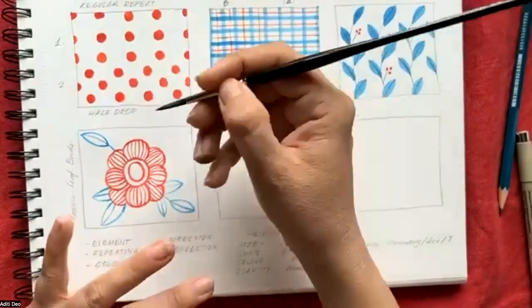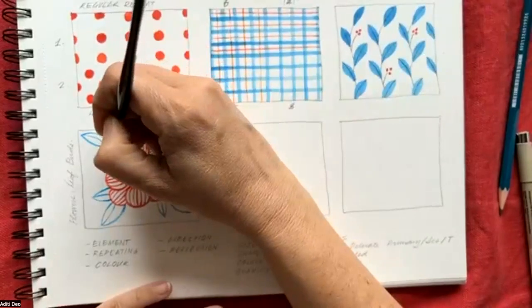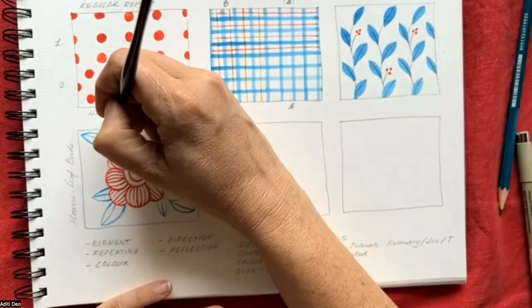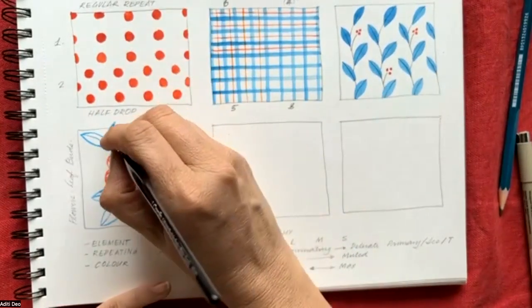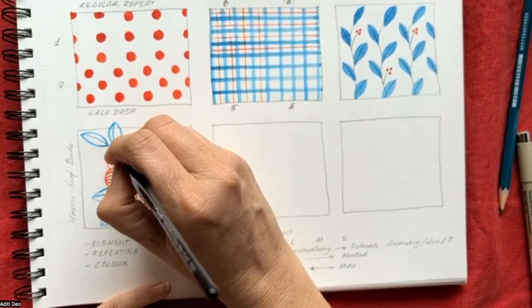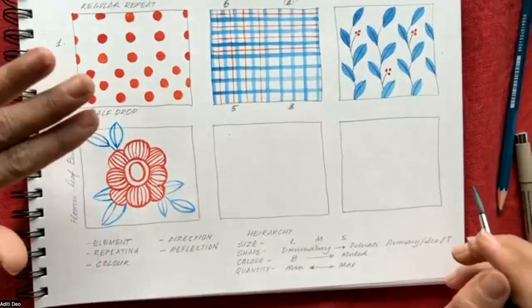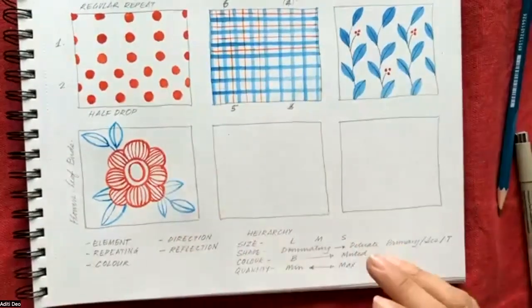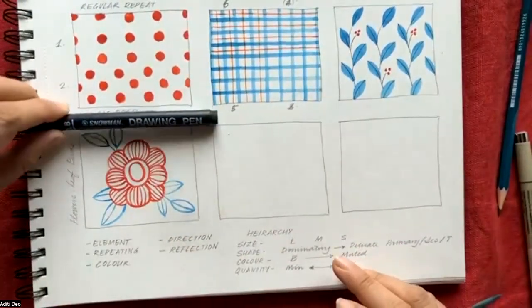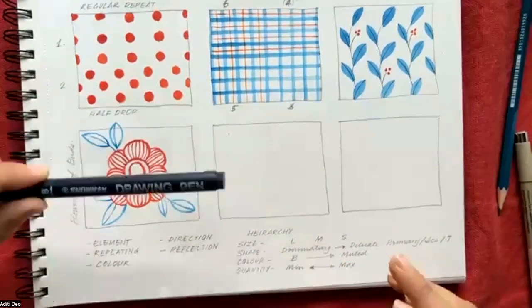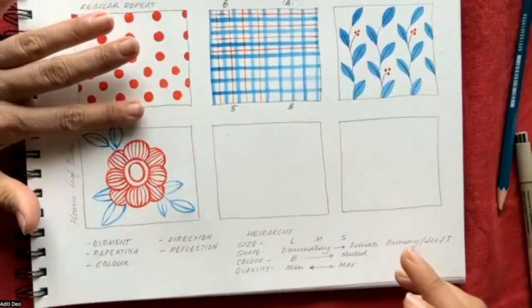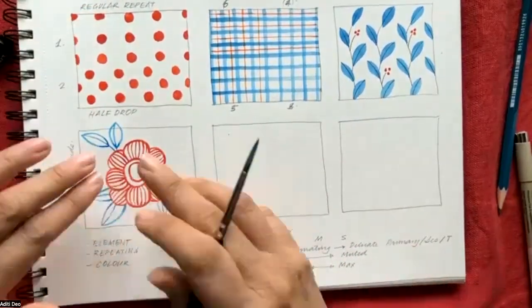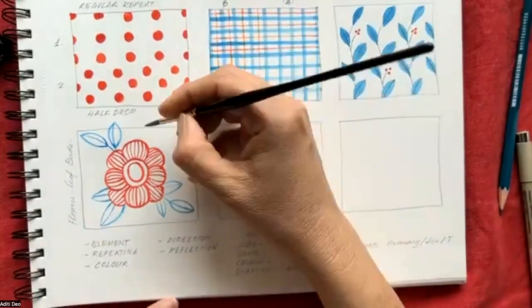So even if you are working on a card, for example, if your design requires you to go out, do it. And then you can cut it off. So this half of the leaf not being there actually indicates that this could be a continuous pattern.